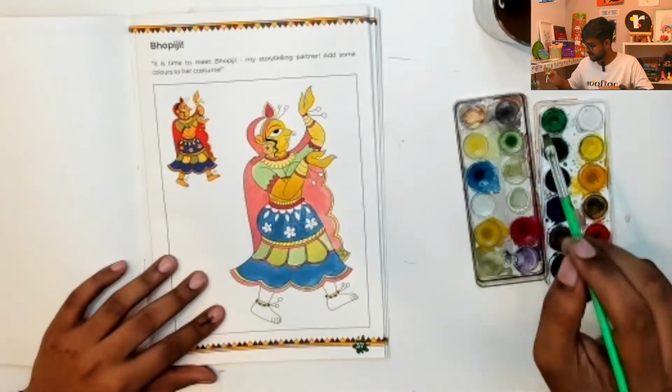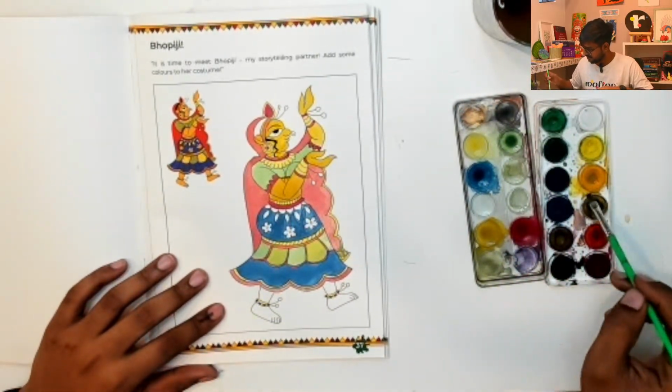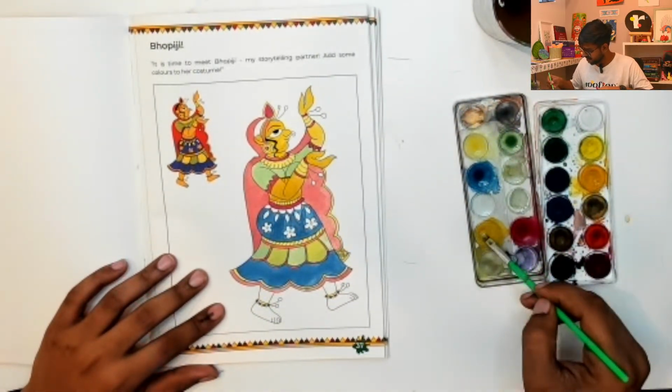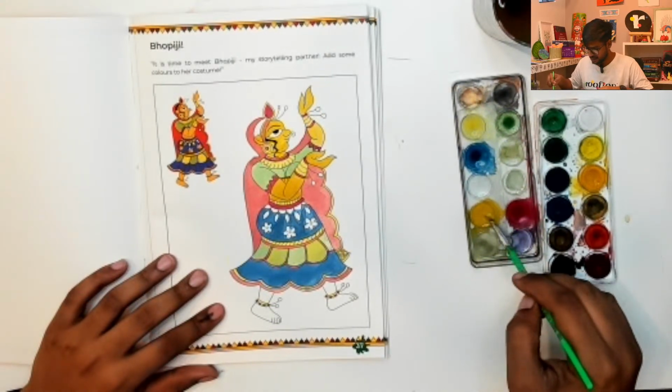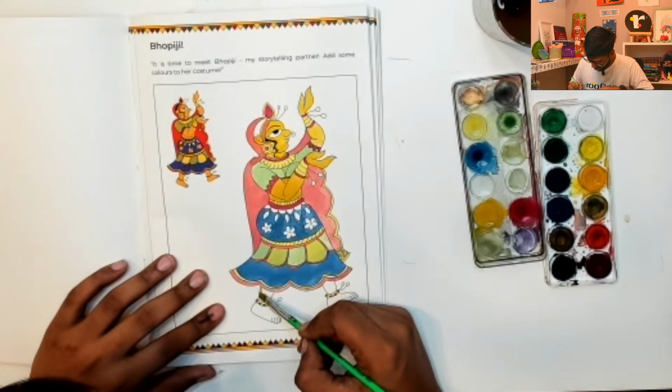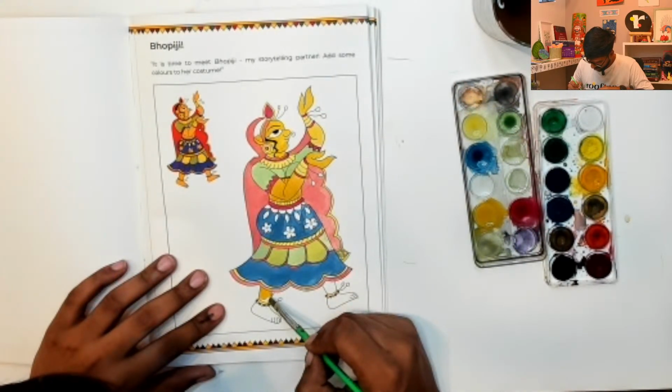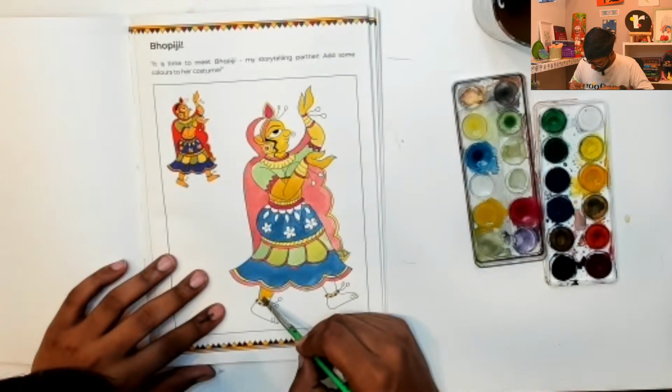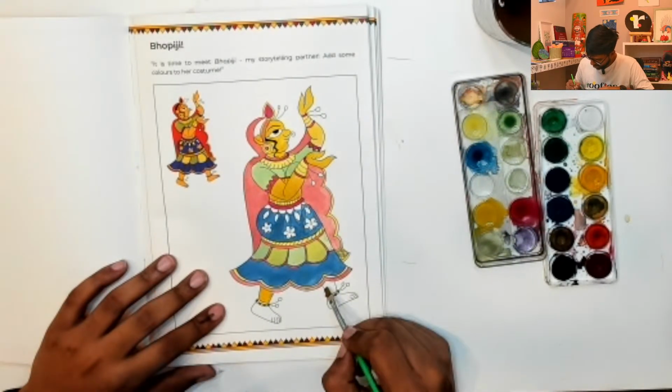The legs are also there. So I'll take more of this orange color, mix it in. And the same thing on this side.